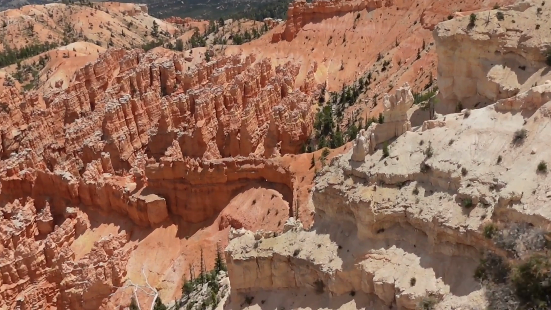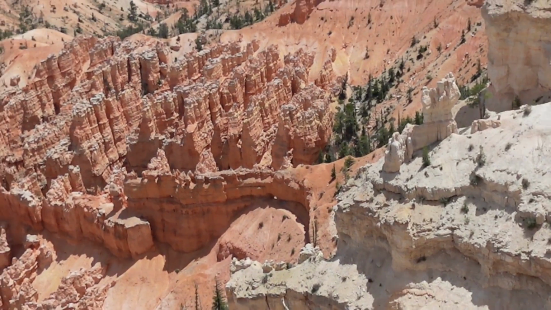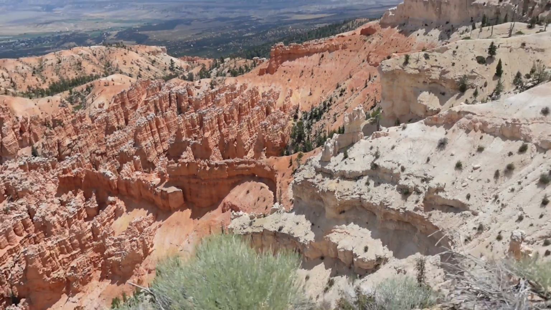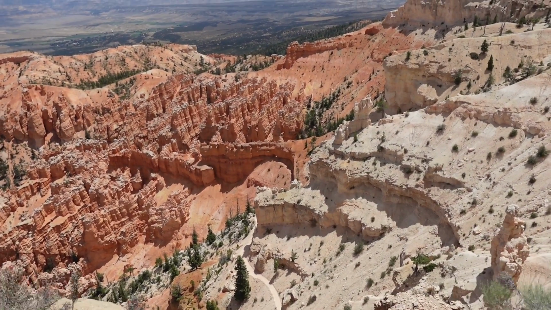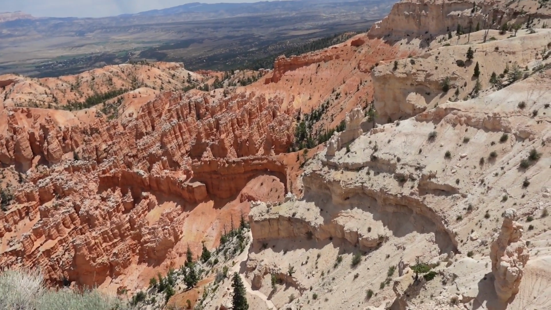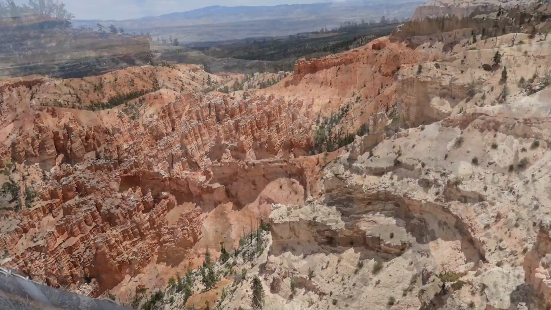So there's a number of trails that go down into the amphitheater from this point and from Sunset Point. And if you have time to do those, like we saw on the map, it's really worth going down and doing them. Now, I recommend, it's summertime now, make sure you have plenty of water, and do them earlier in the day because it does get quite hot down there.